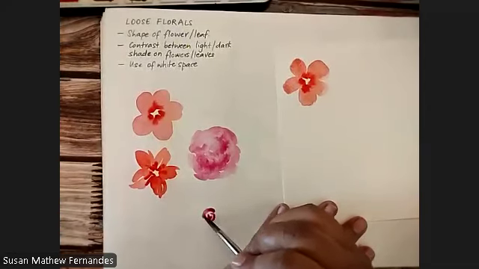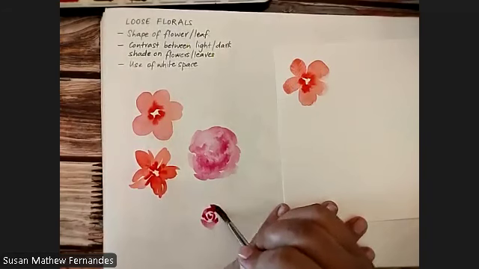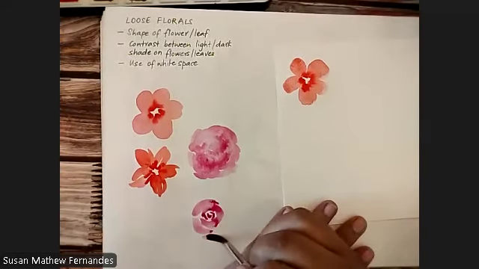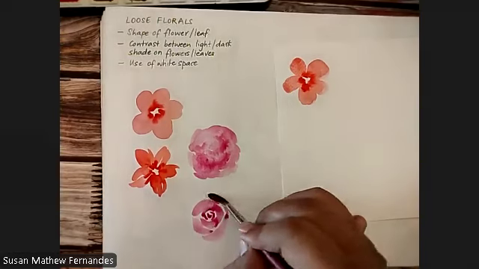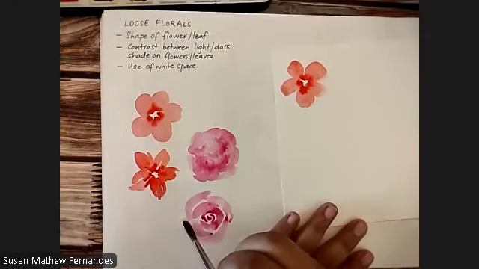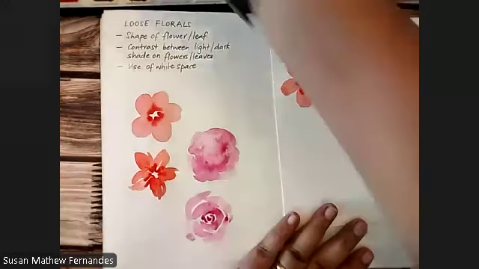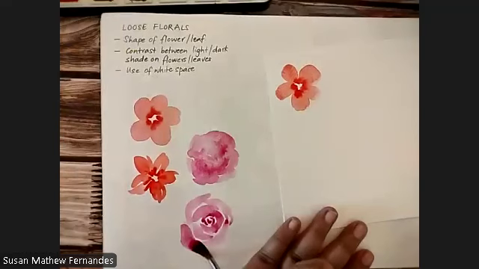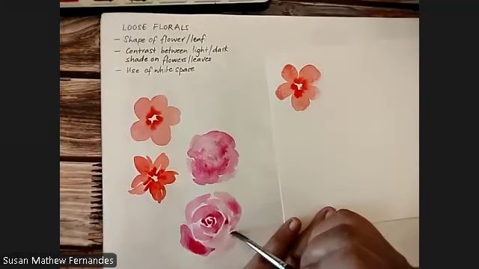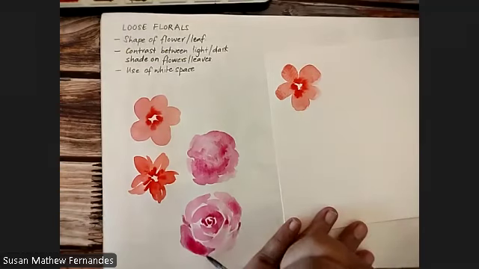Between petals, it's not there in the actual rose that you're looking at, but I'm separating the petals with a little bit, wee bit, not too much. Okay.